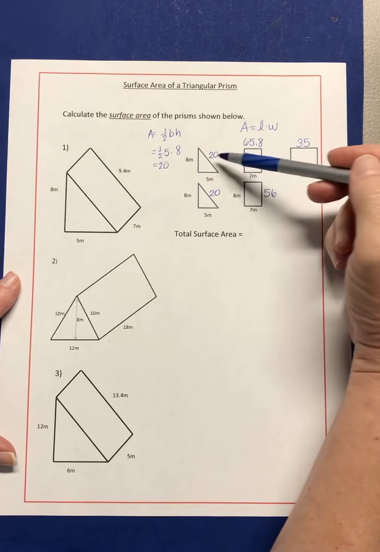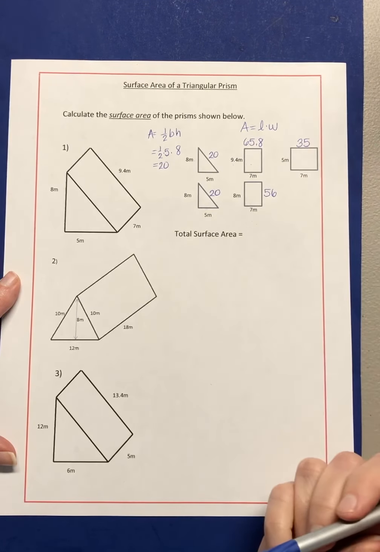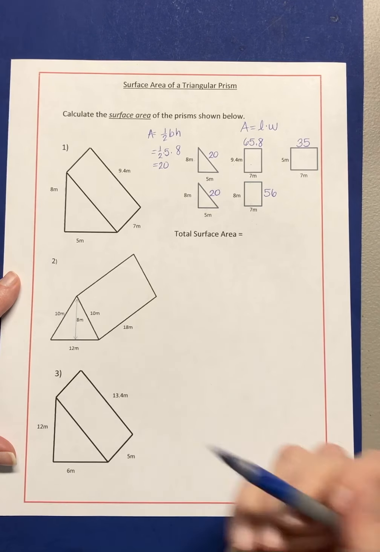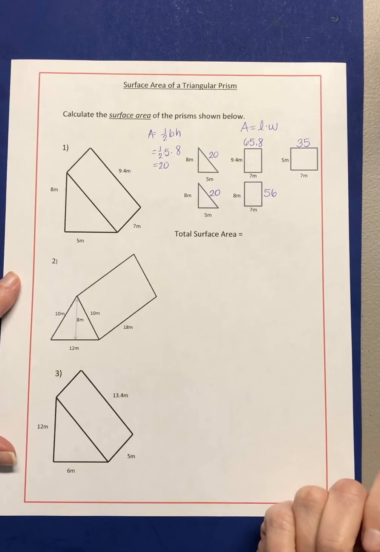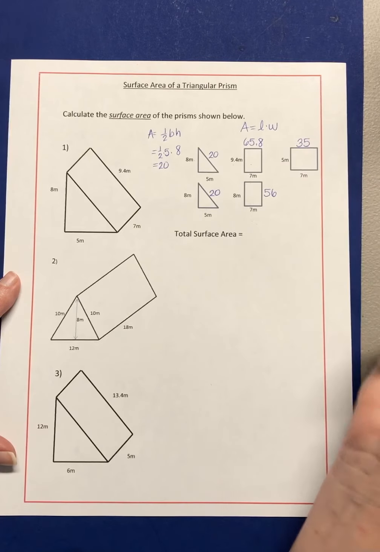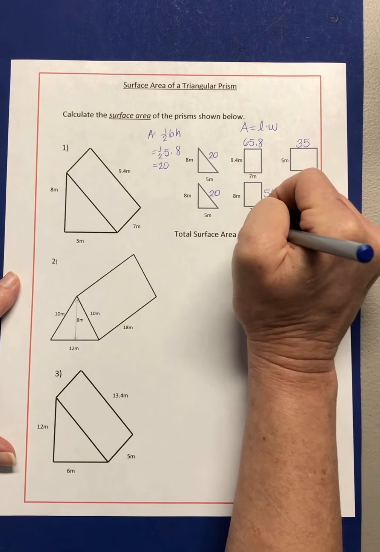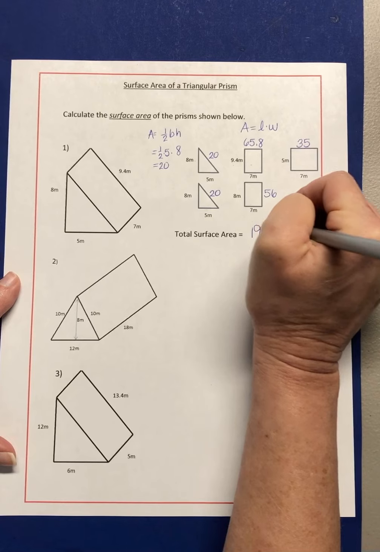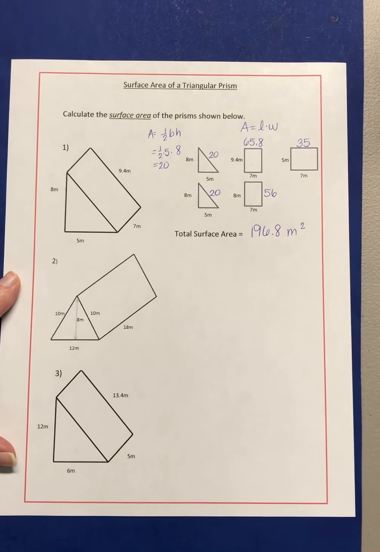All right, so then if I add all 5 of those together, remember when we're doing the surface area of the triangular prism, there should be 5 parts. Some of them are going to be the same. So if I add those together, I'm going to get 196.8 meters squared.